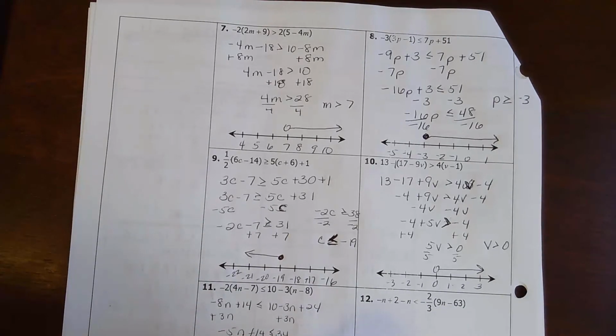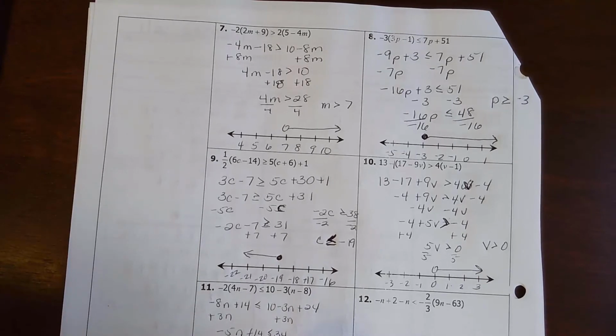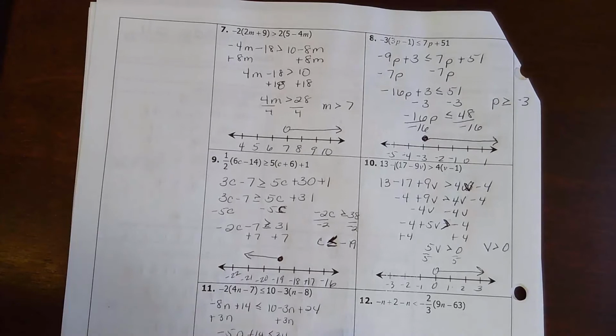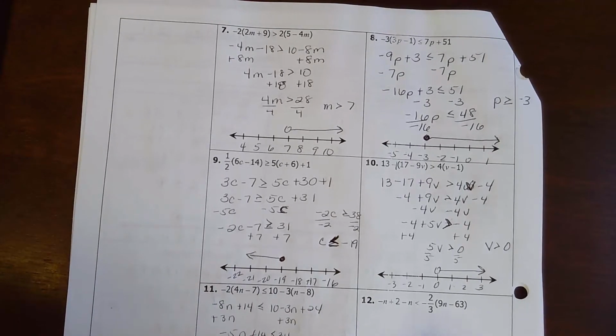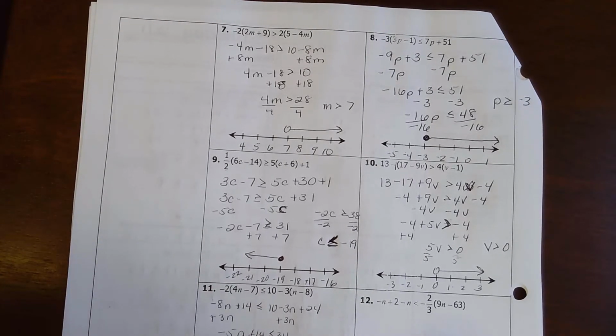Subtract 14. Negative 5n less than or equal to 20, divided by negative 5. So n is less than, nope, I'm going to switch our sign because we're dividing by a negative 5. Negative 4.